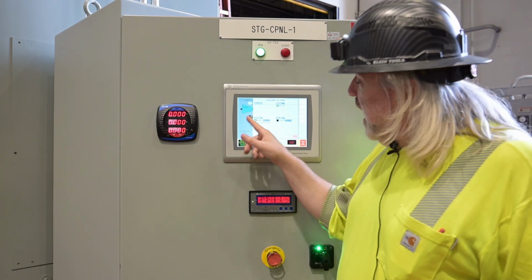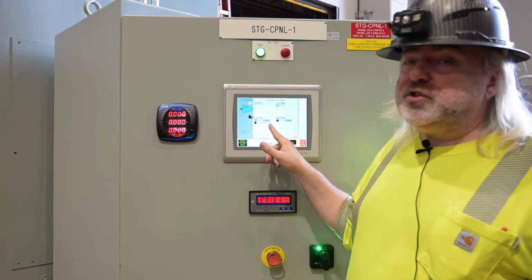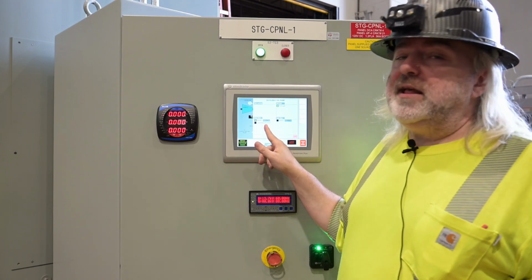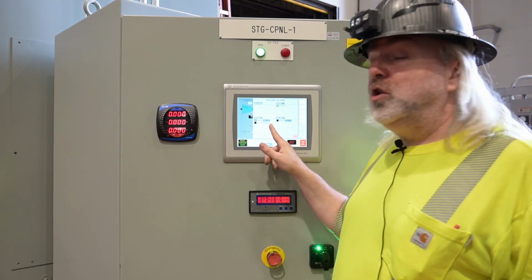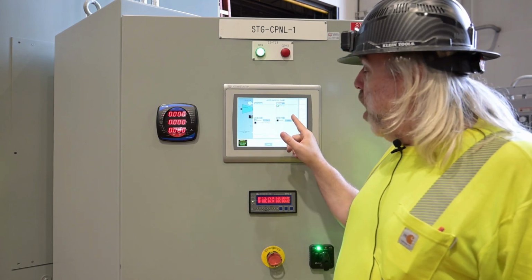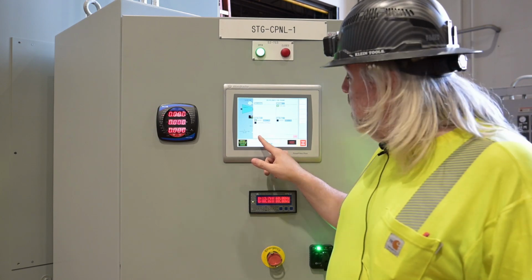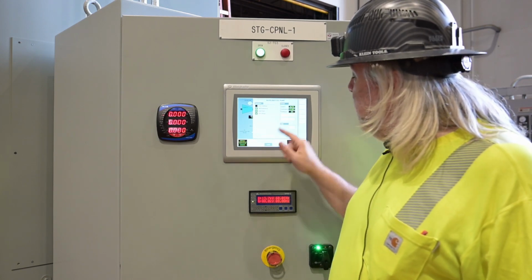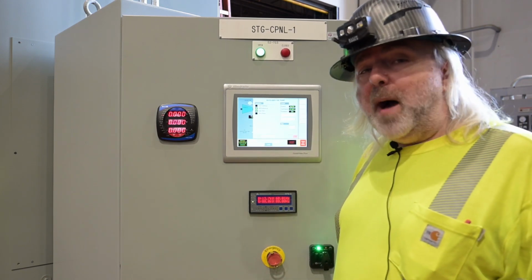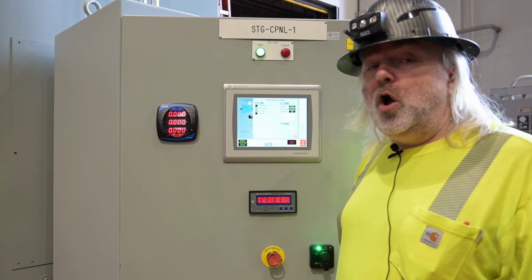In addition, if we ever get to a low oil pressure, this pump will auto start immediately. If this pump comes on due to low oil pressure, you will have an alarm, and to secure it, you will have to meet the oil pressure, go back to control and hit the stop button. That will turn the pump off if it came on due to a low oil pressure alarm.